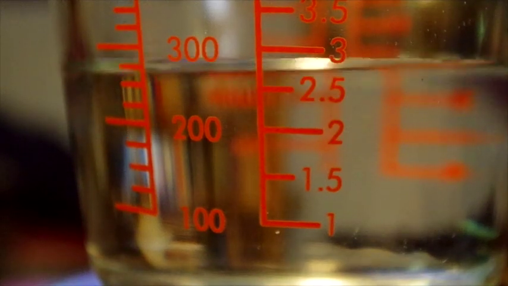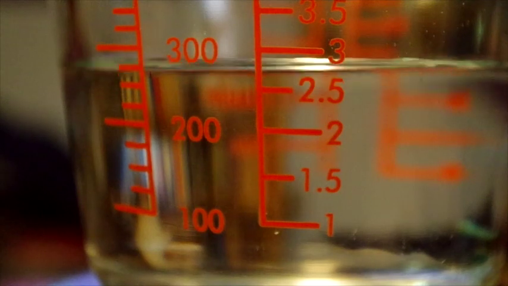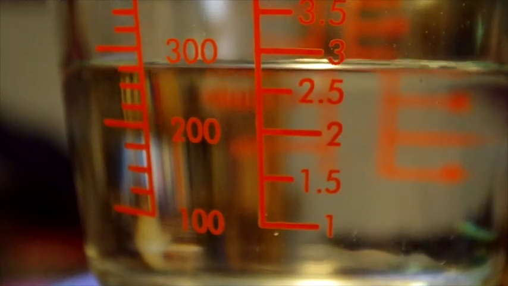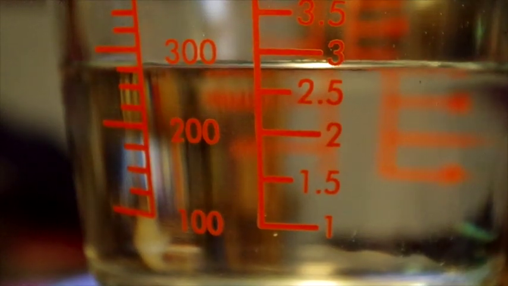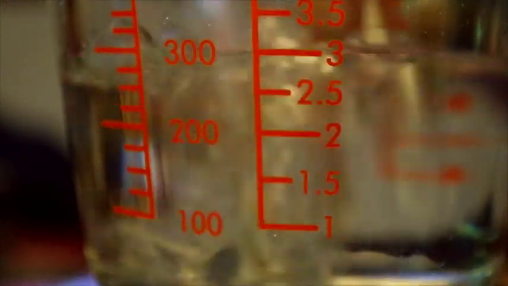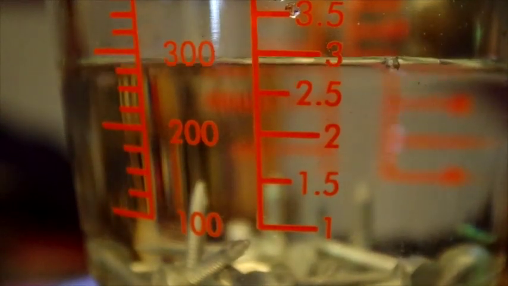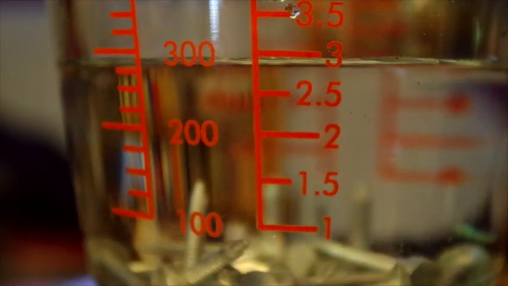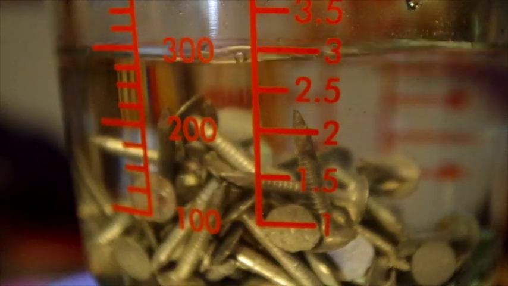And then we take the nails and we put them into the beaker while the beaker sits on the balance, and we can see that once we've put in about 25 milliliters worth of nails, the mass has increased to 1,140 grams.